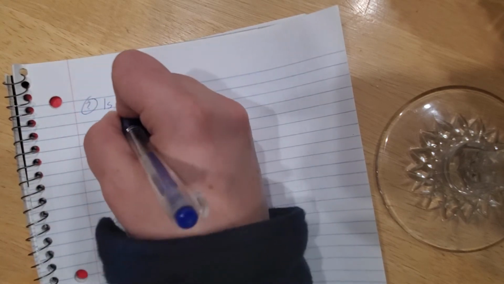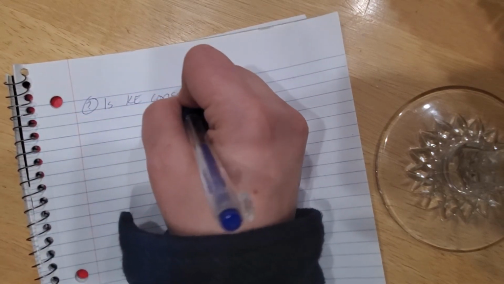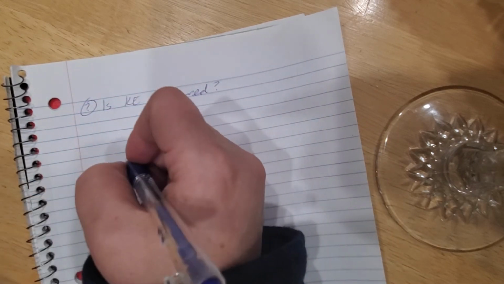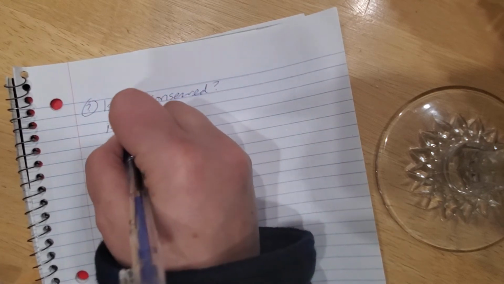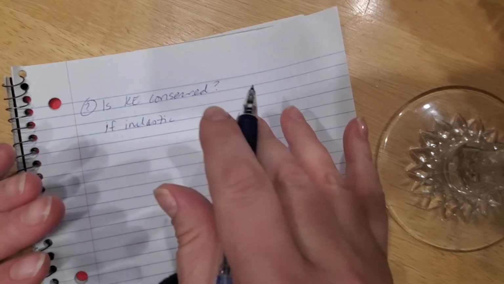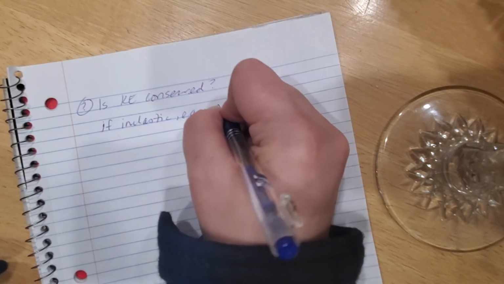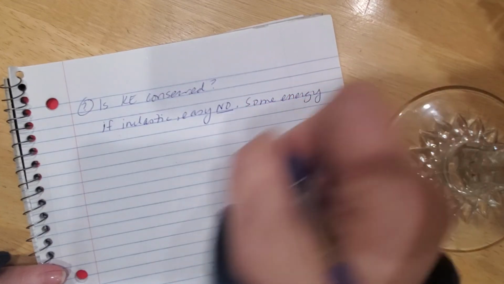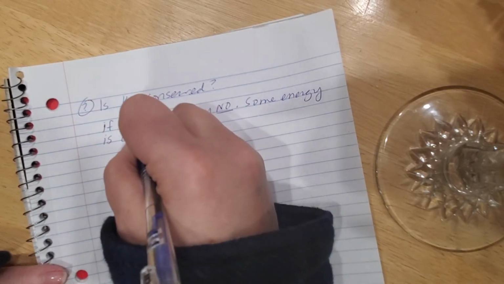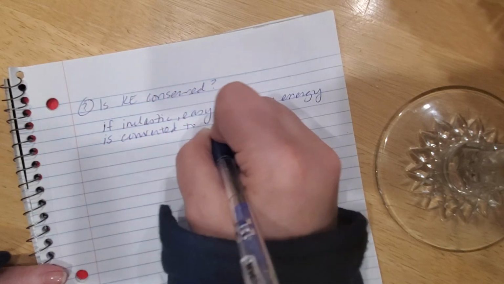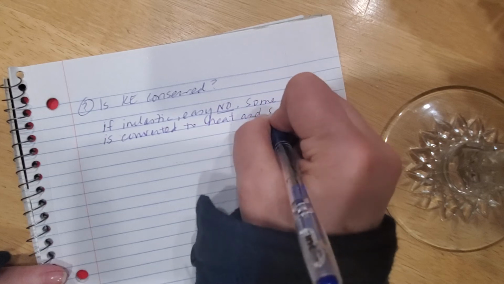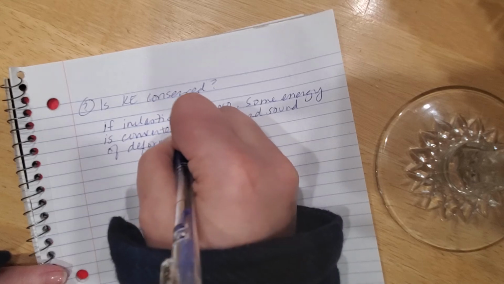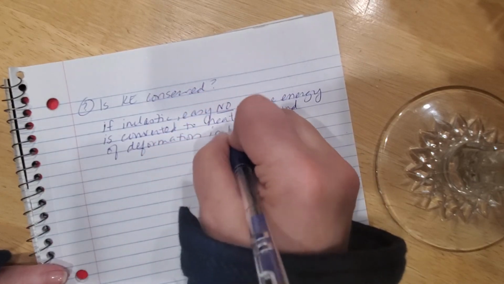Another good question is, is kinetic energy conserved? Or like I said, they'll say, is the collision elastic? And this is where you're headed. But if they say it's an inelastic collision, or at any point they stick together, it's easy. The answer is just no. Some energy is converted to heat and sound of the deformation in the collision.